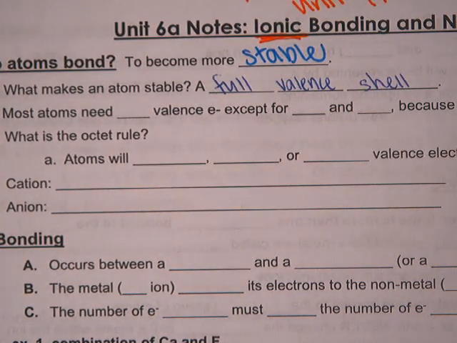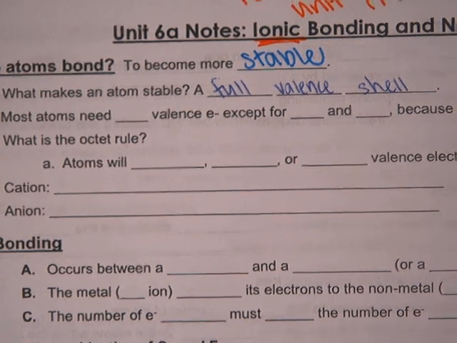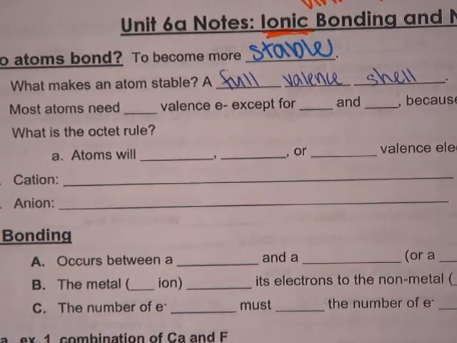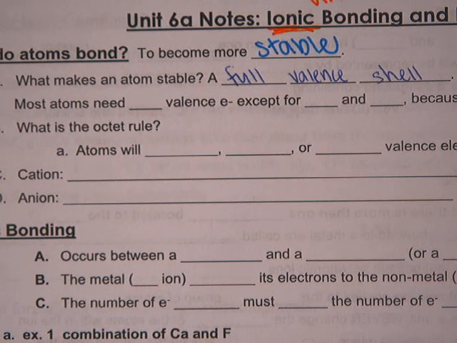So the goal of every single atom on your periodic table is to become more stable. The only elements on your periodic table that are already stable are your noble gases, because those are the ones that have a full valence shell. Every single other element on your periodic table is trying to become stable, trying to look like a noble gas, but which one they want to look like depends on where they are.